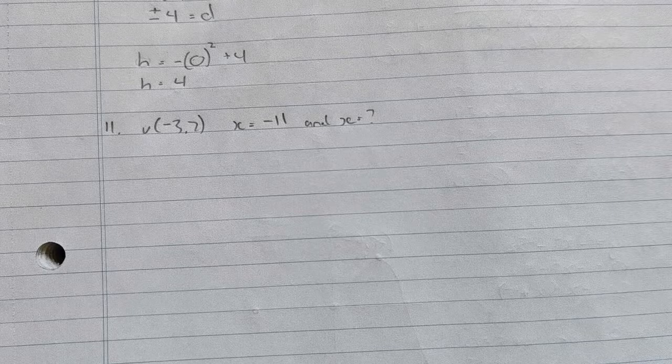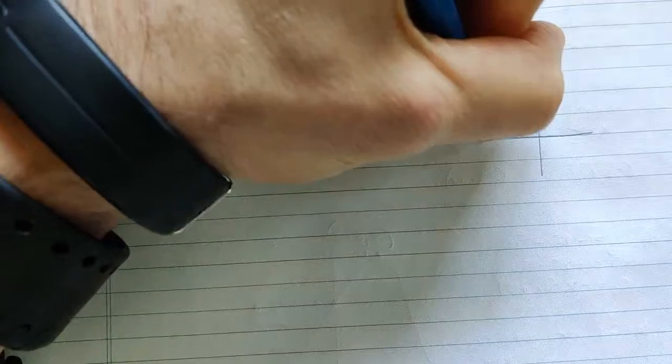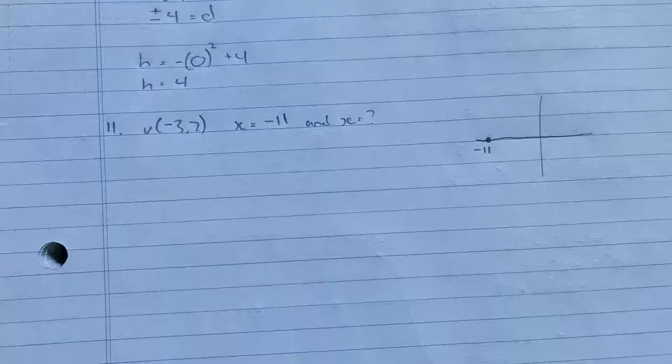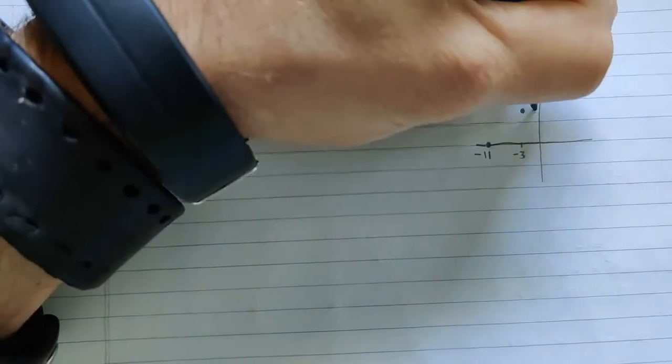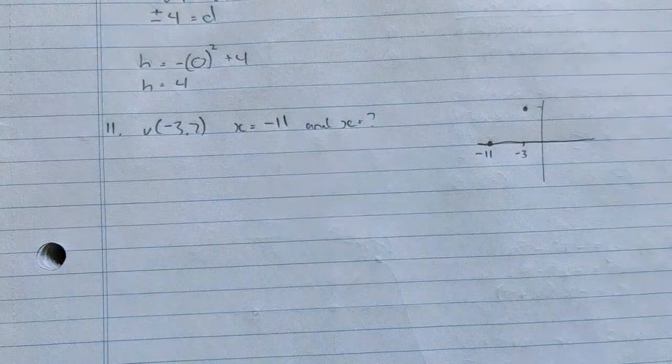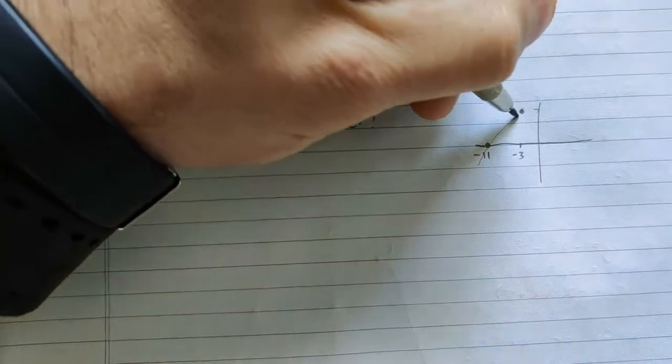So things we can do. Well, we know that the x-intercepts are the same distance from the middle. So if I draw a quick little sketch here, I have a point here at -11 and a vertex at (-3, 7). So this is at -3 and this would be 7. So we're going to have a graph that's going to look maybe something like this.